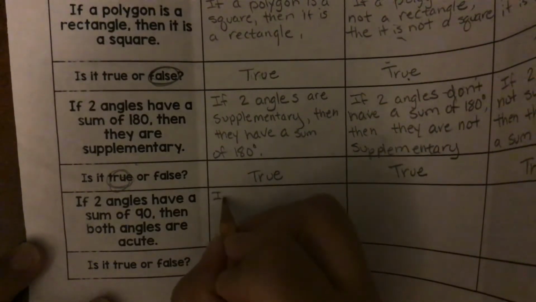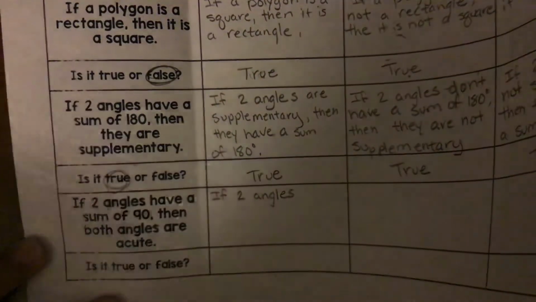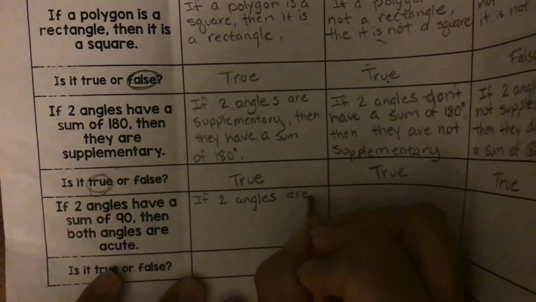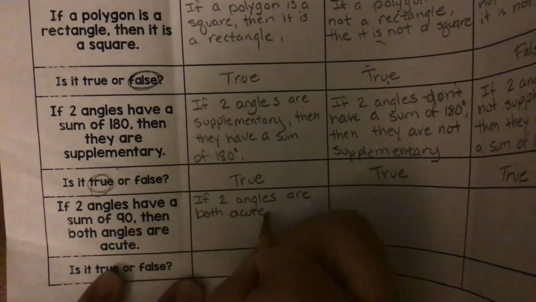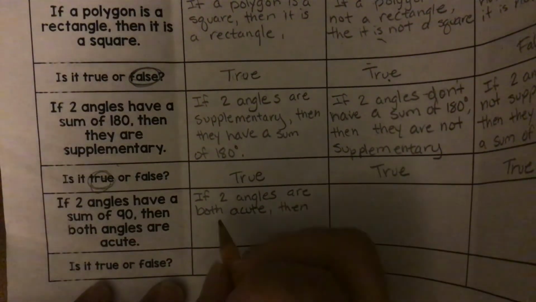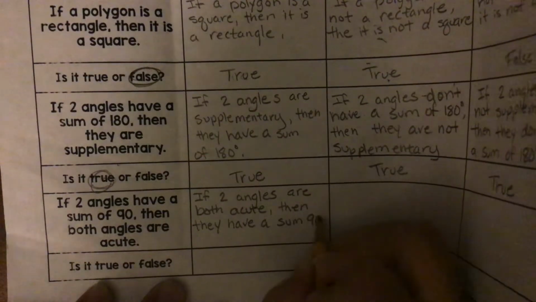If, and this is the converse, so we're changing the order. So if two angles, and that's our subject. That's why it goes the same at the beginning of the sentence. And we're changing the order. If two angles are both acute, comma, then they have a sum of 90 degrees.